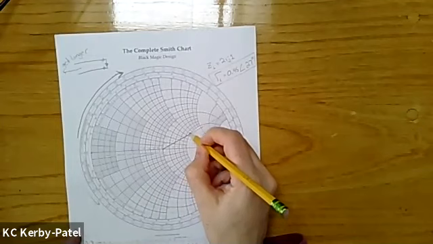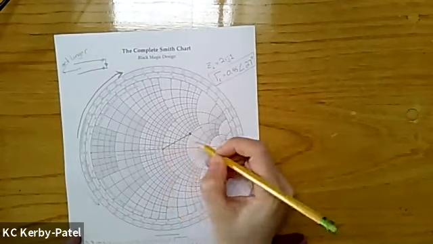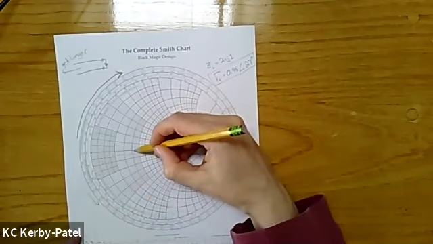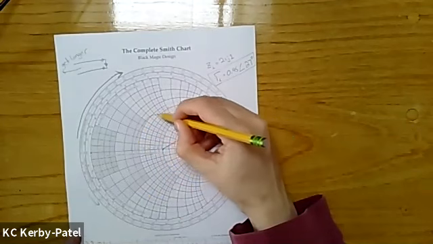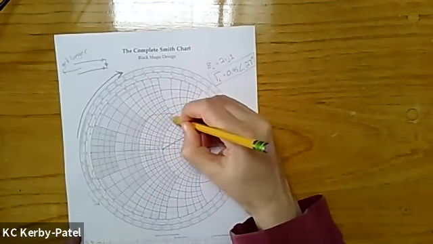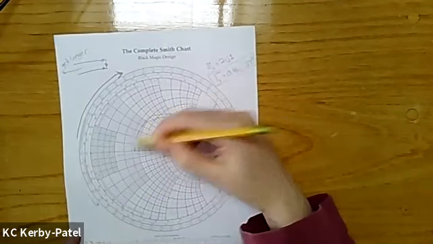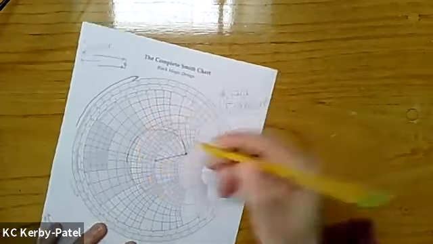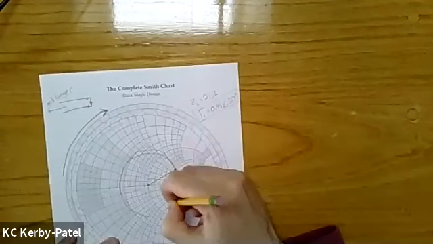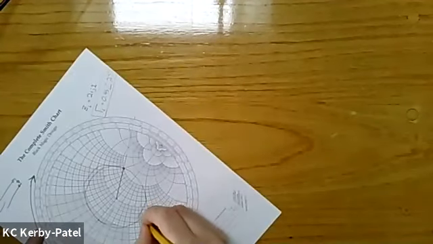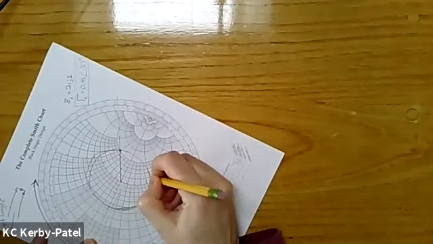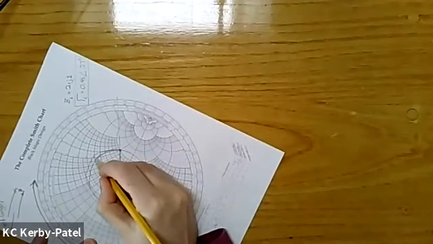If I draw a circle of constant radius around this center point, what I get is all of the input impedance points for any possible length of transmission line that I might connect to this load.